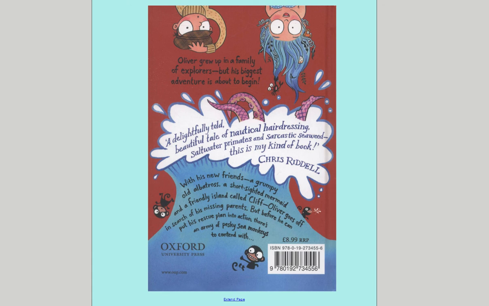We also, on this blurb, have a quote from a man called Chris Riddell, and he says that this is a delightfully told, beautiful tale of nautical hairdressing, saltwater primates, and sarcastic seaweed. This is my kind of book. Now, hopefully you've been excited whilst listening to this blurb, because I think it definitely sounds like an intriguing and exciting sort of book.